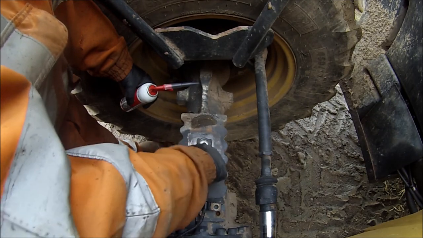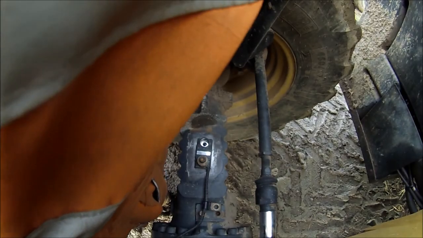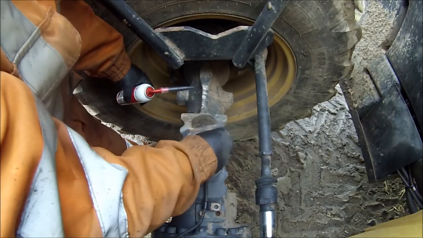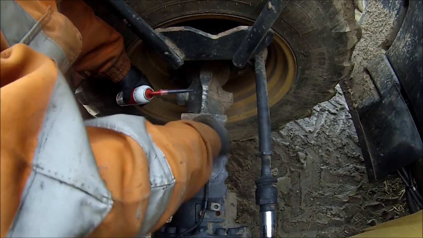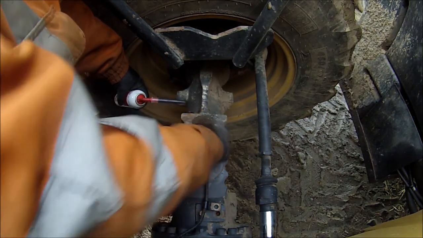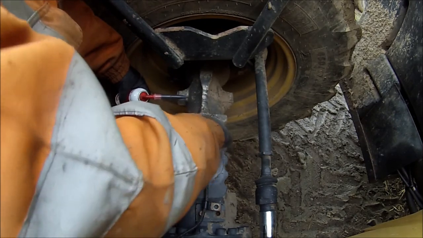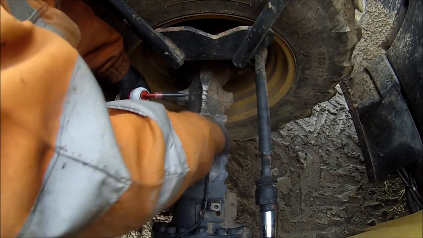Do finger tight. There it is. So do these finger tight. Now we'll get the torque wrench. Torque them down.